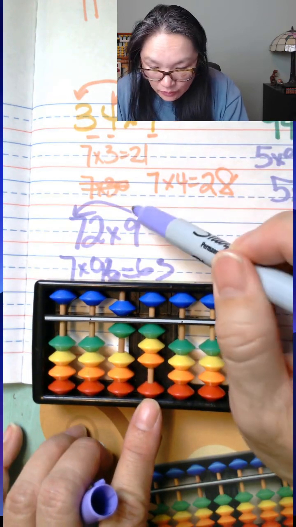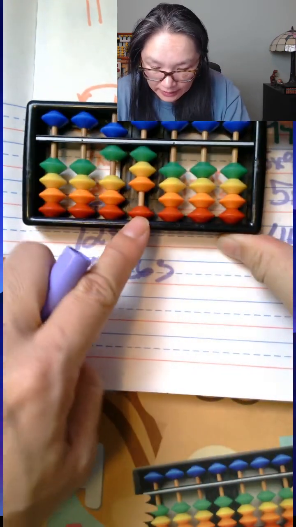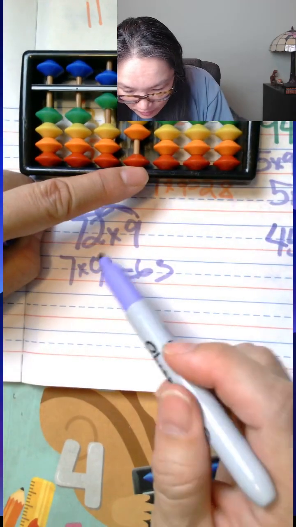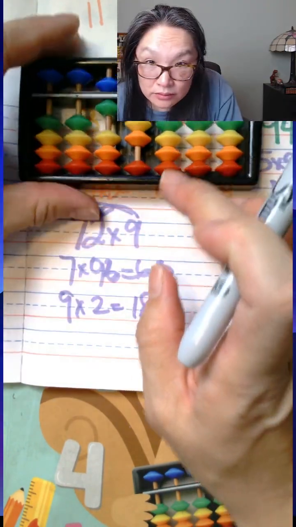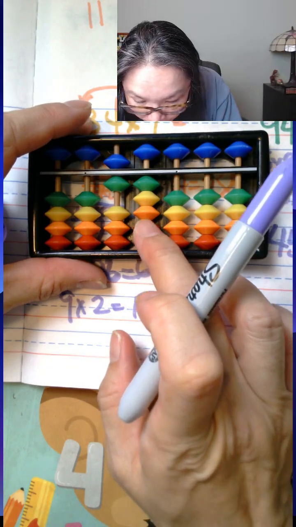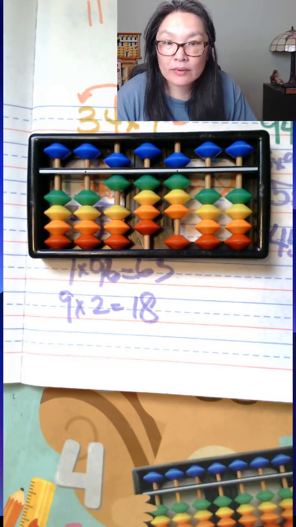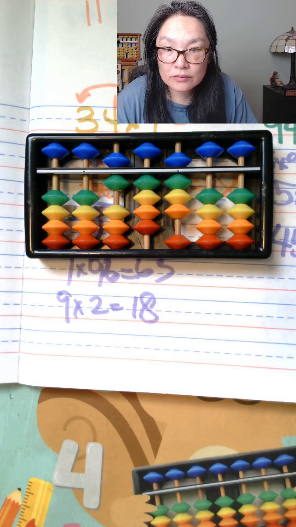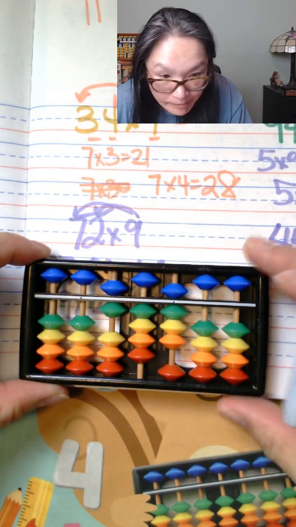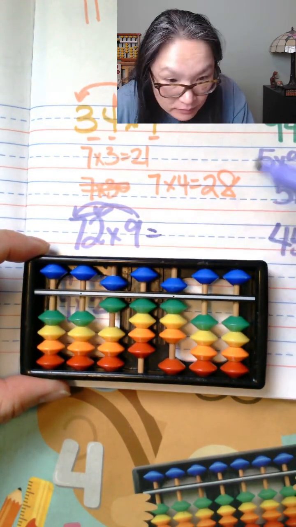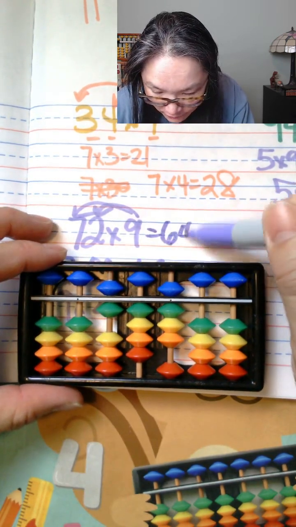And then again, we do 18, right? How do I know? Well, then I have to move. So 9 times 2 is equal to 18. So I add my 1, and then I add my 8. That's 8. Yeah? So we know my answer. What's my answer? The answer is 648. Yes, thank you. 648.